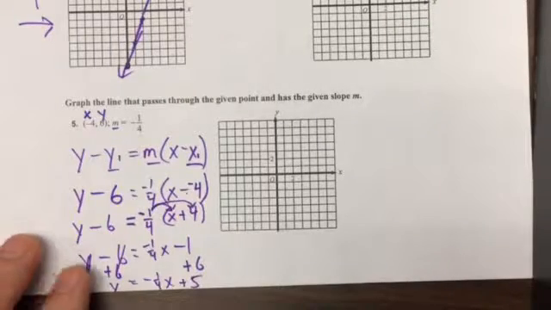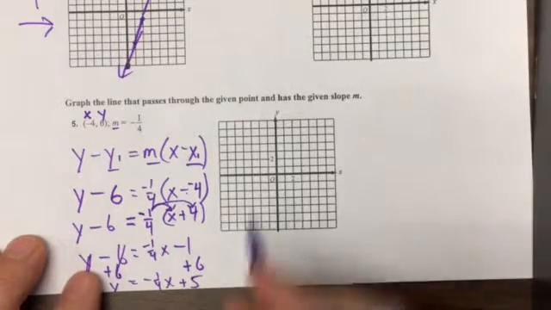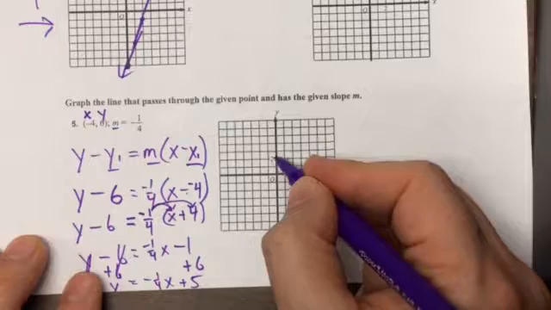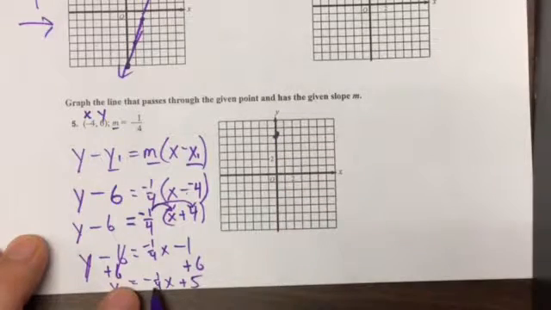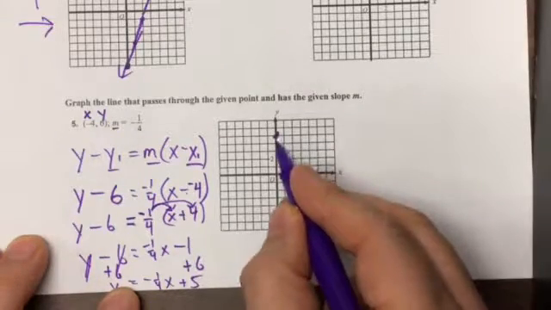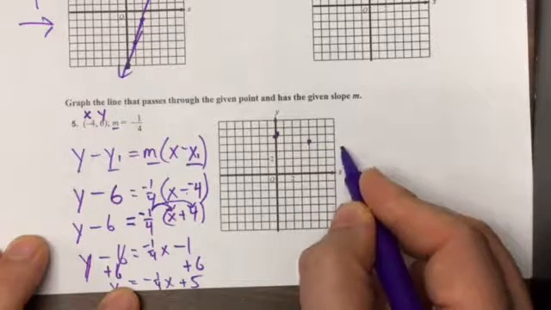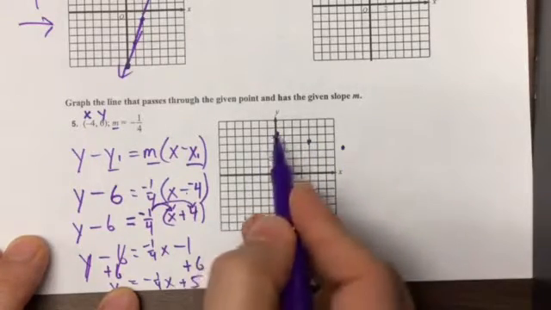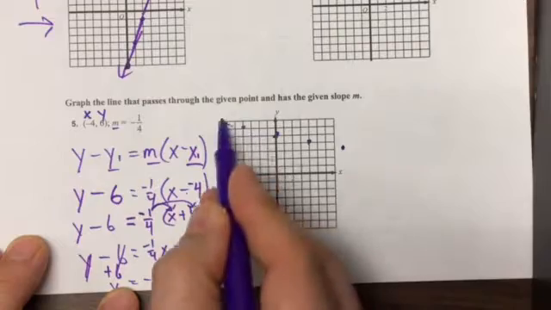Okay? So now, let's go ahead and go up 5. 2, 4, 5. My slope is going to be down 1, 4 to the right. Down 1, and it goes a little bit off. We were able to get a couple on there. That's our line.